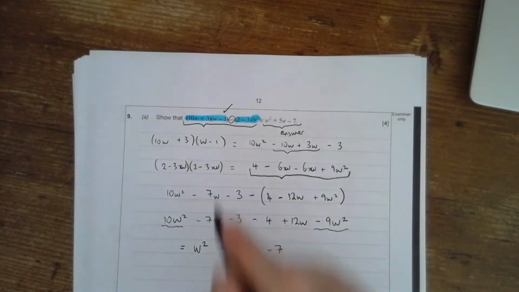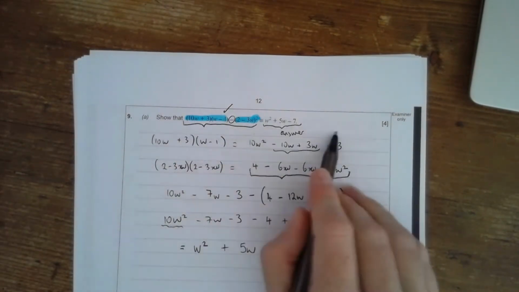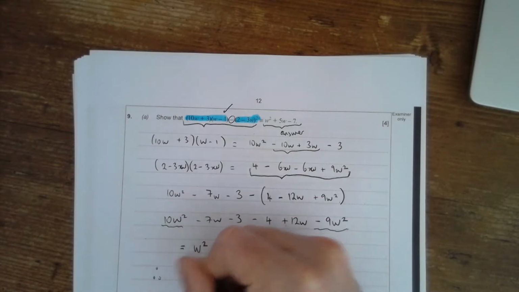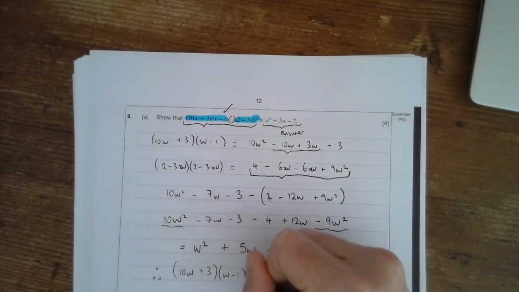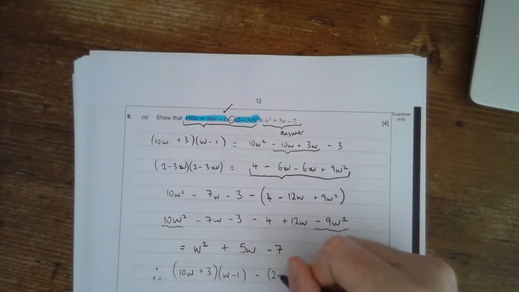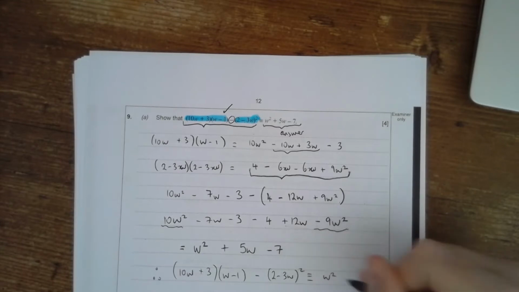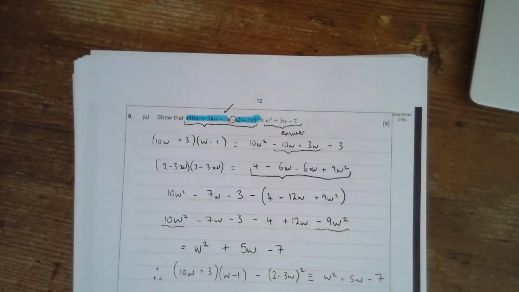So therefore, this statement here is identical to that statement there. I'm going to say, therefore, (10w + 3)(w - 1) - (2 - 3w)² is identical to w² + 5w - 7, as I've just got and proved.